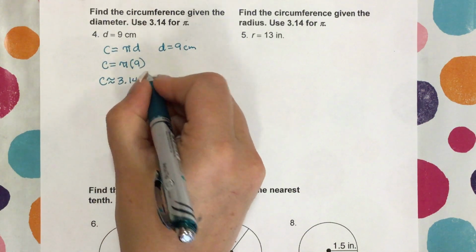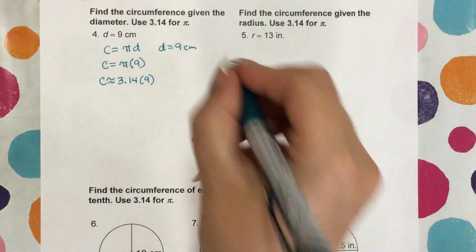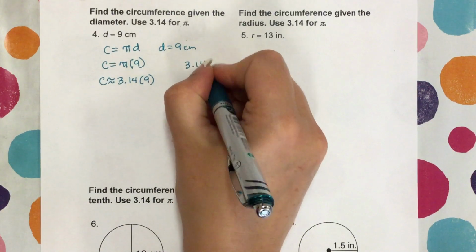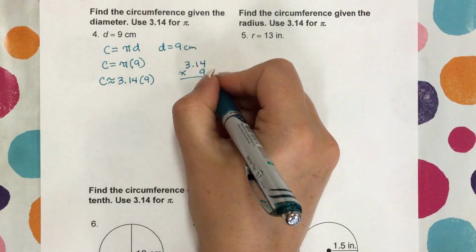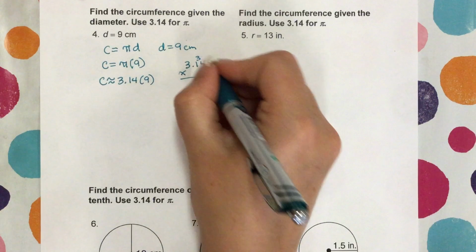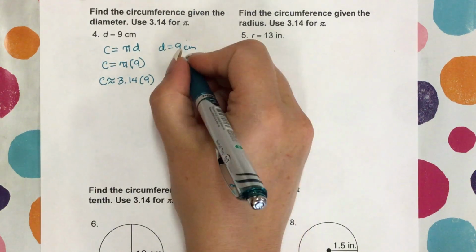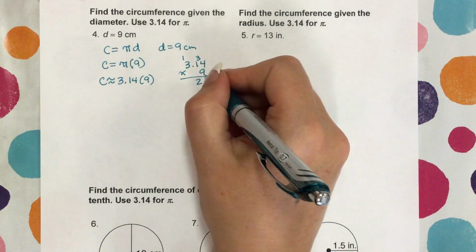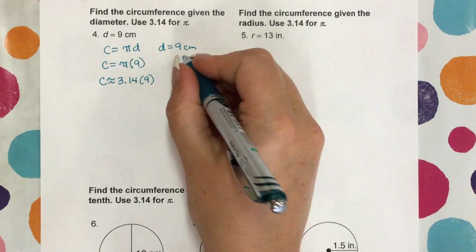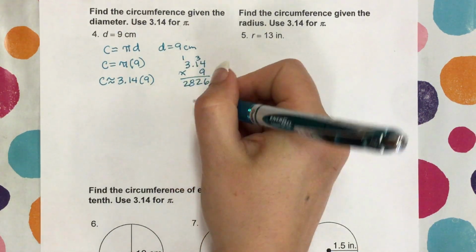3.14 times 9. Now I'm just going to go ahead and do that math. 3.14 times 9. 4 times 9 is 36. Write the 6, carry the 3. 9 times 1 is 9, plus 3 is 12. Write the 2, carry the 1. 9 times 3 is 27, plus 1 is 28.